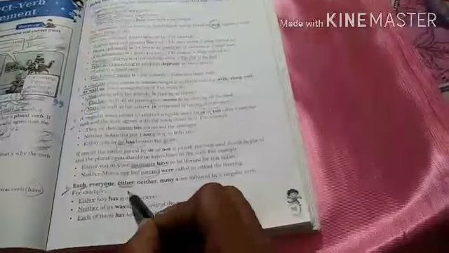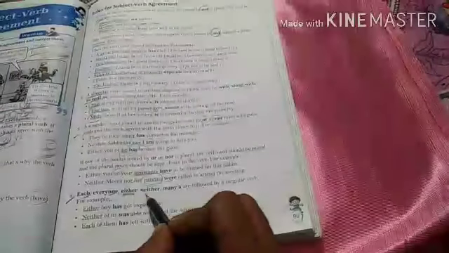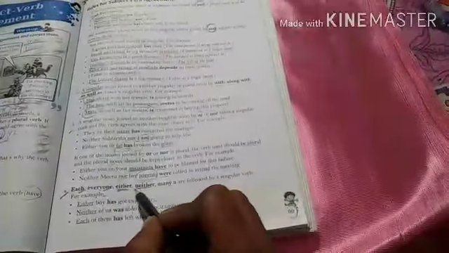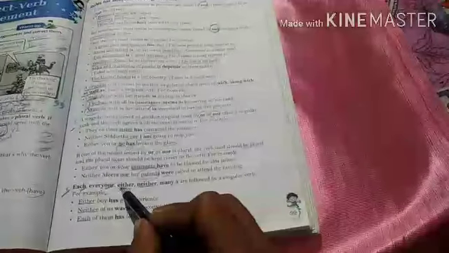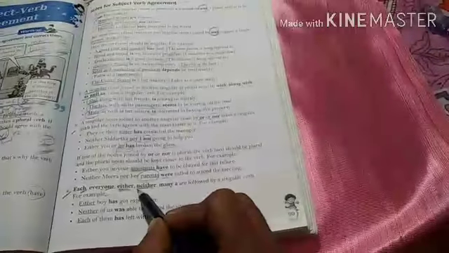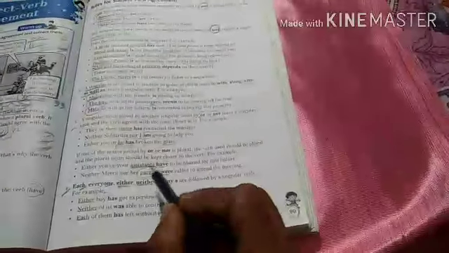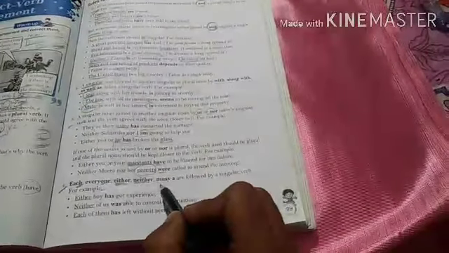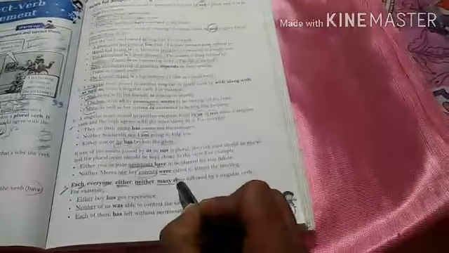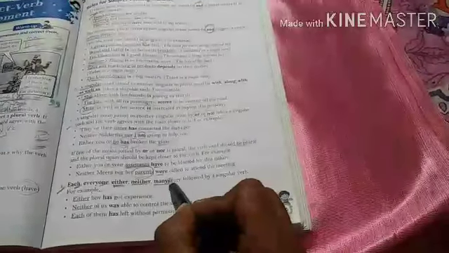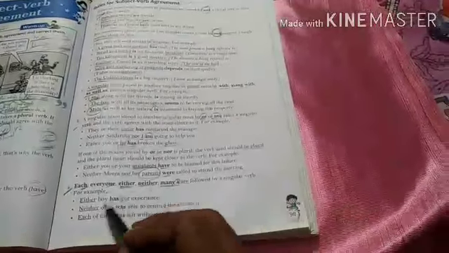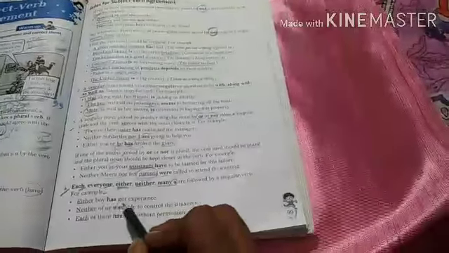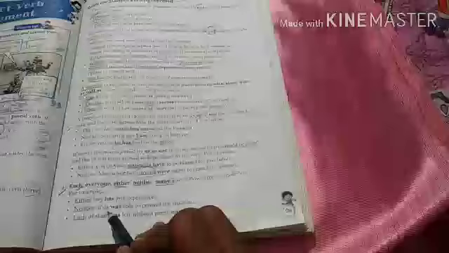After using either, after using neither, whatever the subject is, it comes in plural, but either and neither also refer to every individual of the subject. Now after using many, which is used for the singular subject, we use a singular verb. Like either boy has got the experience, neither of us was.